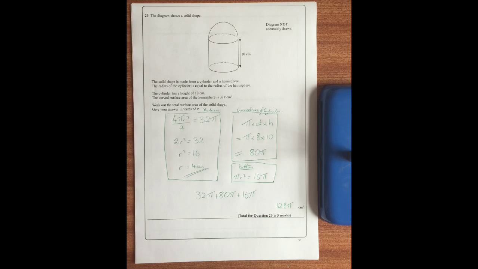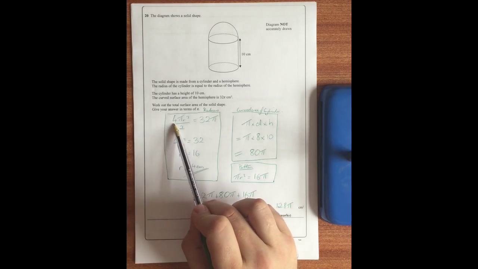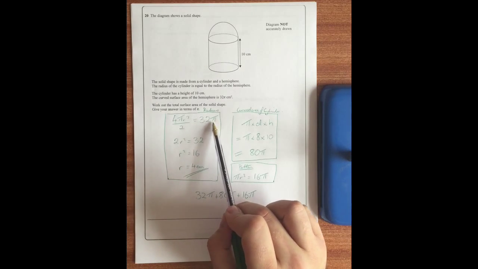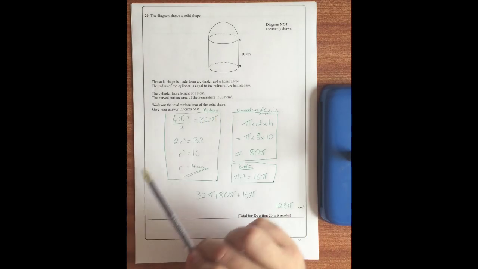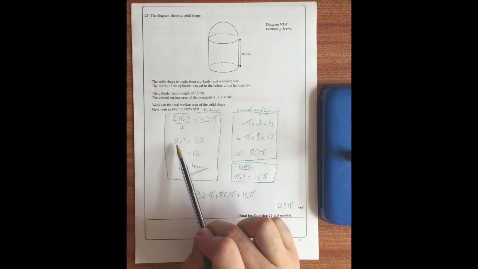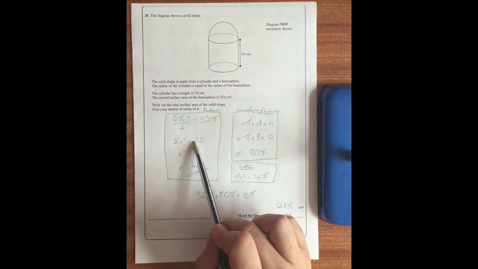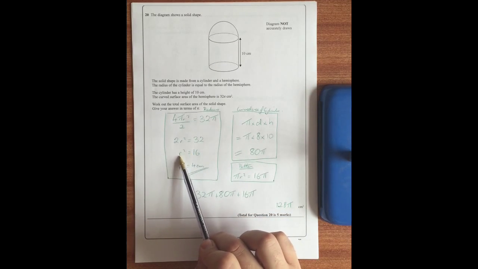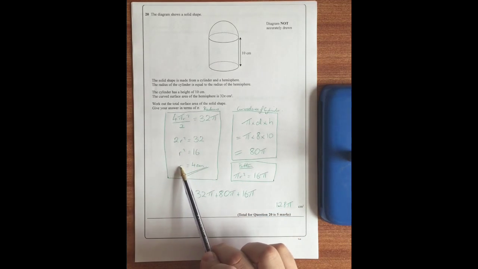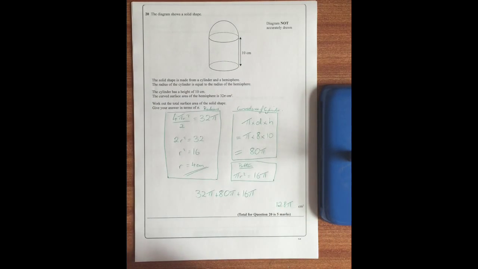Well, the surface area of a sphere is given by 4 pi r squared. So if we half that for the hemisphere, that will give us the surface area of 32 pi. If I then do 4 divided by 2 to get the 2, I can cancel the pi out of both sides. I get 2r squared is 32. Therefore, r squared must be 16, and the square root of 16 is 4. So the radius of these circles must be 4.